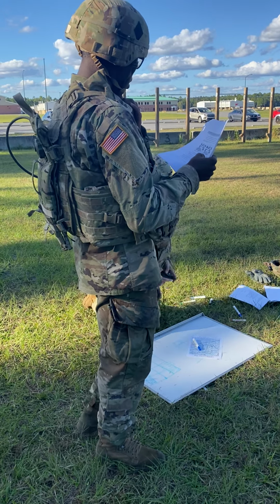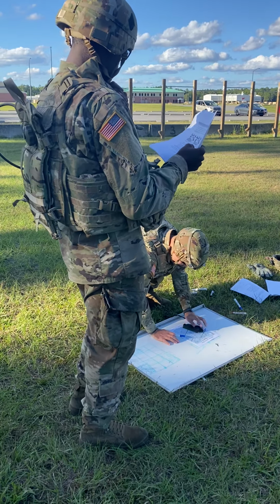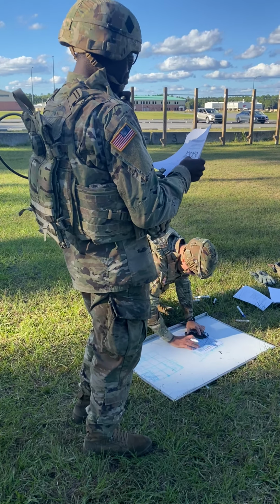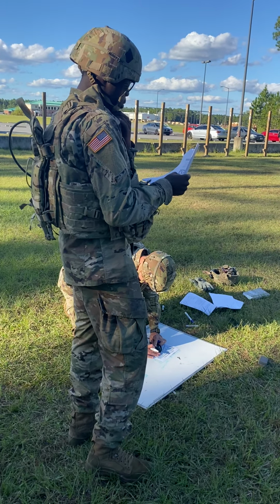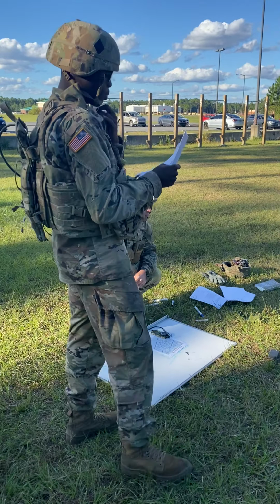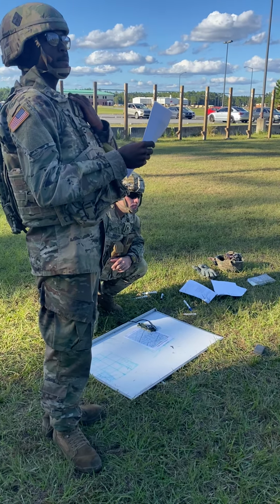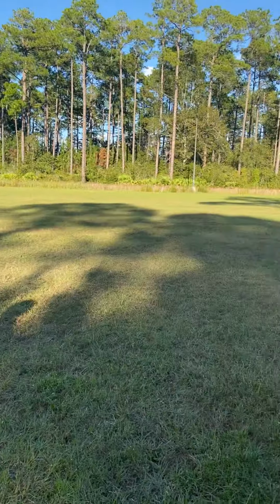Then you identify your location on the map by resection using the straight edge method. First, orient your map on a flat surface using terrain association. Once again, there's not really much out here, as you can see, to go off of.